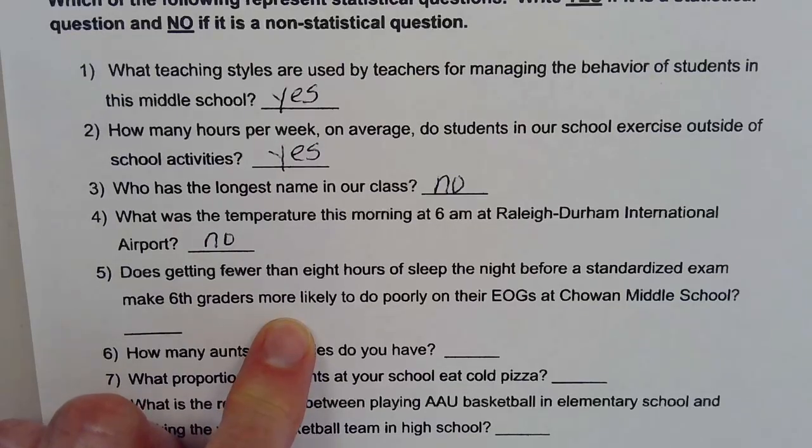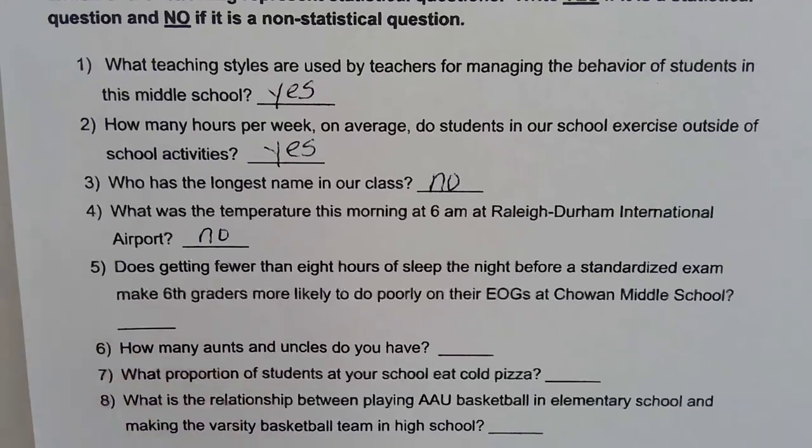If I asked this question and I wanted to get the answer, what would I do? If this intrigues me and I want to know the answer, what would I have to do? Ask. Well, who would I ask? The students. When? Before they take the EOG. What would I ask them? How many hours of sleep did you get last night? And what would I do? Write it down. And then what? See what they get on their EOG.